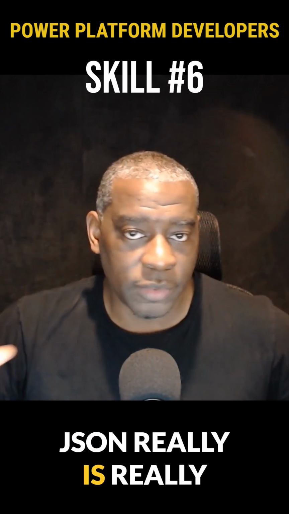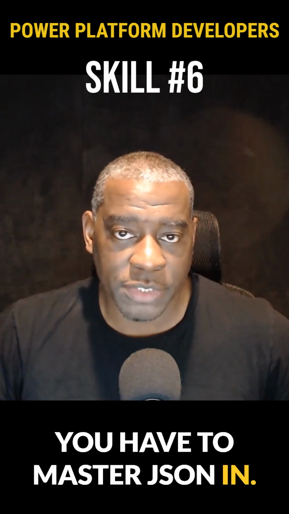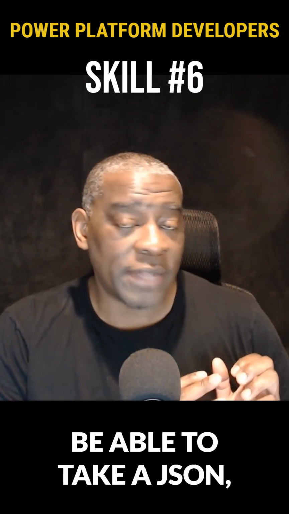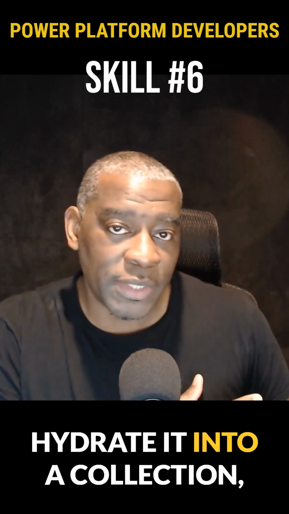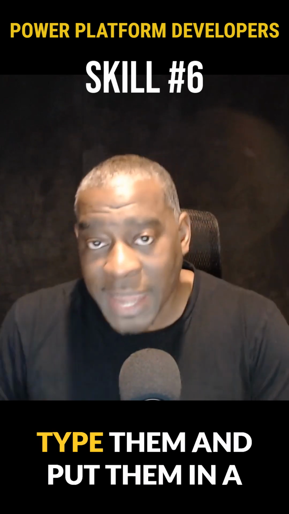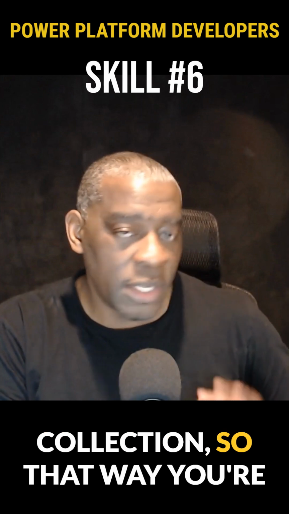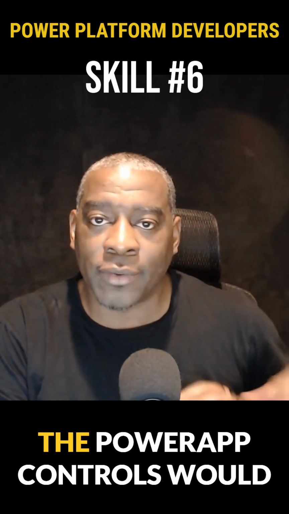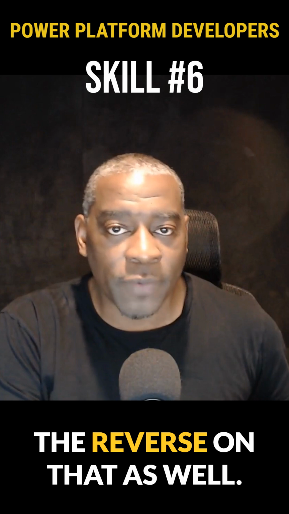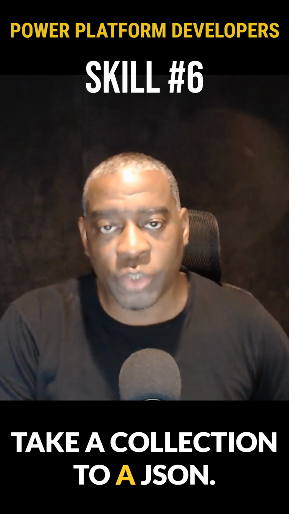JSON really, it's two arenas you have to master JSON in. You have to master JSON in Power Apps. In Power Apps, you have to be able to take a JSON, hydrate it into a collection, understand what untyped objects are, and be able to type them and put them in a collection. So that way you're in the natural flow of how the Power App controls would leverage that collection. You have to be able to go the reverse on that as well. Take a collection to a JSON.